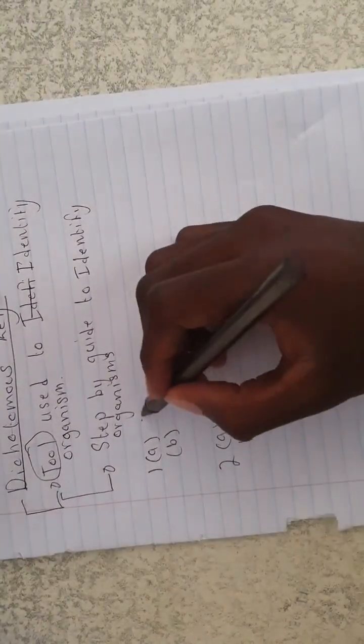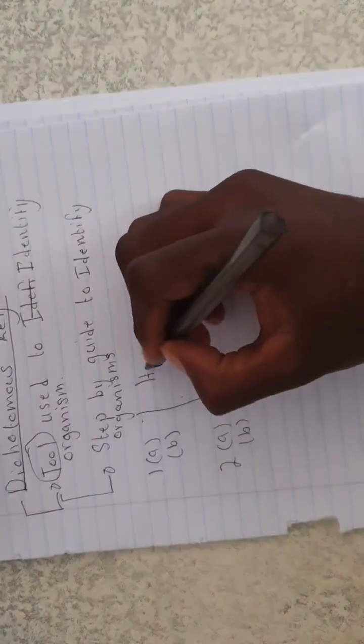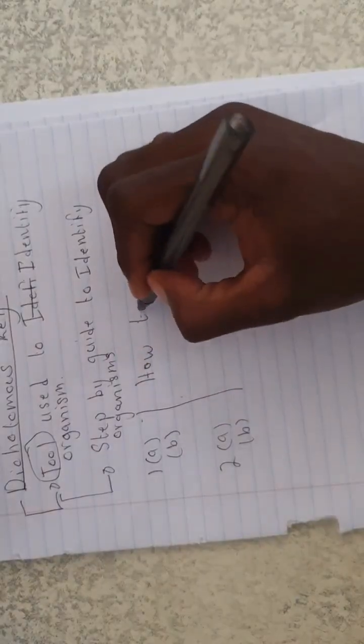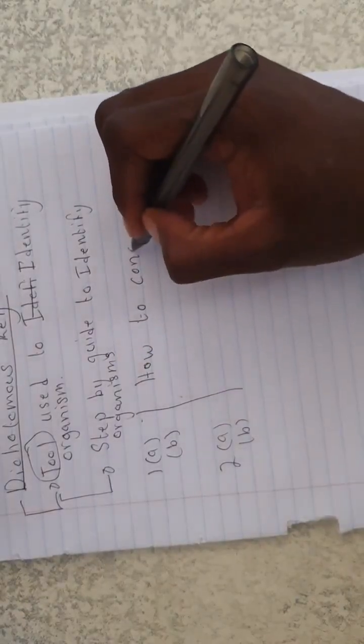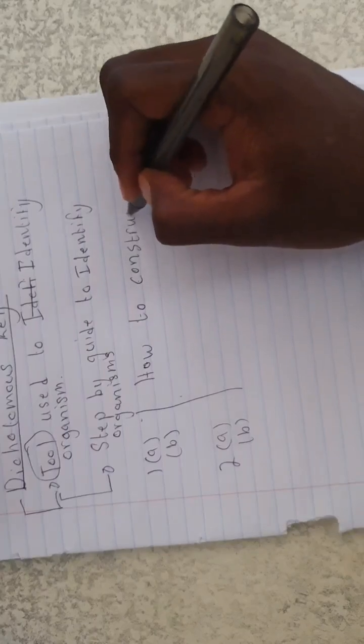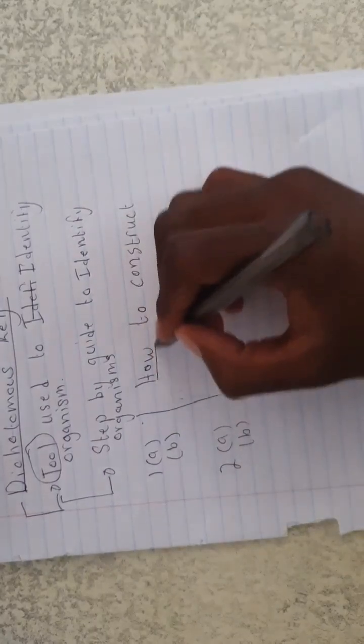I just wanted you guys to get an idea. So now let's move on to the actual stuff. You know what it is. Now let's go to the real stuff that you need to know for your syllabus. For your syllabus, you need to know how to construct. If you follow your biology syllabus, the new curriculum, you should be able to construct.